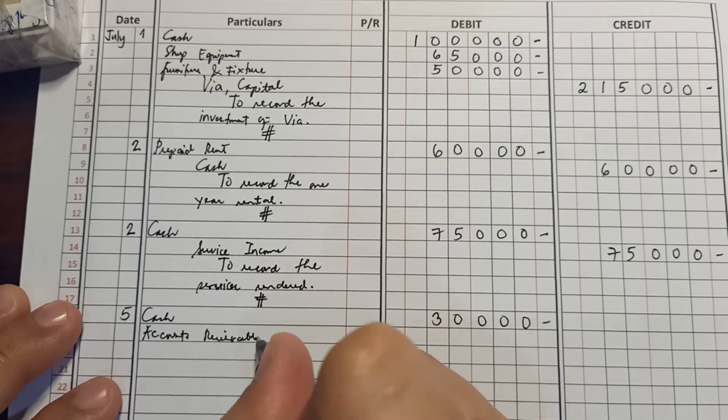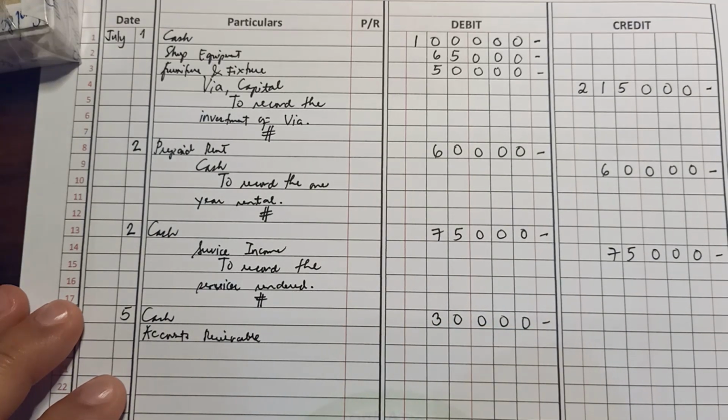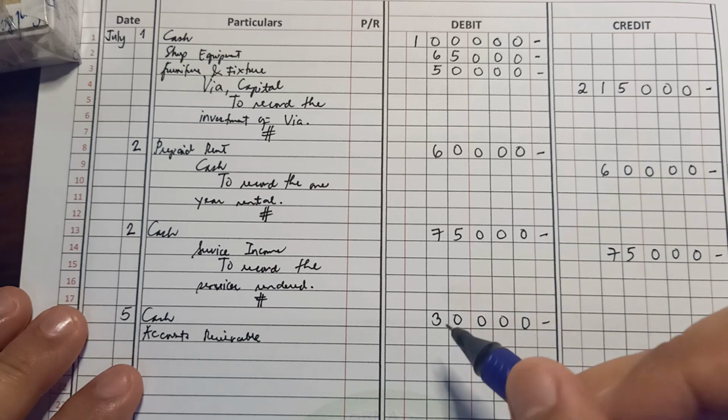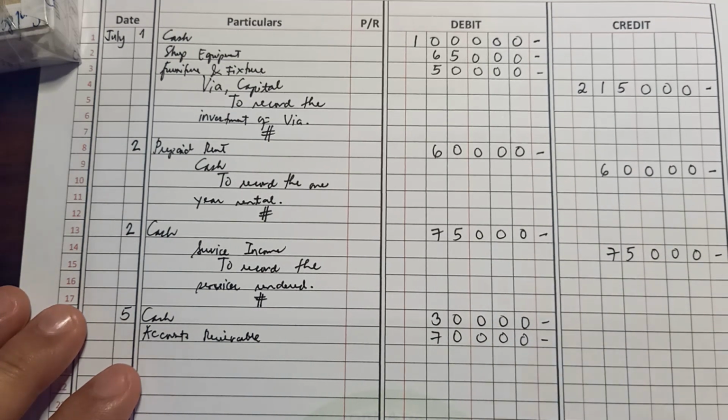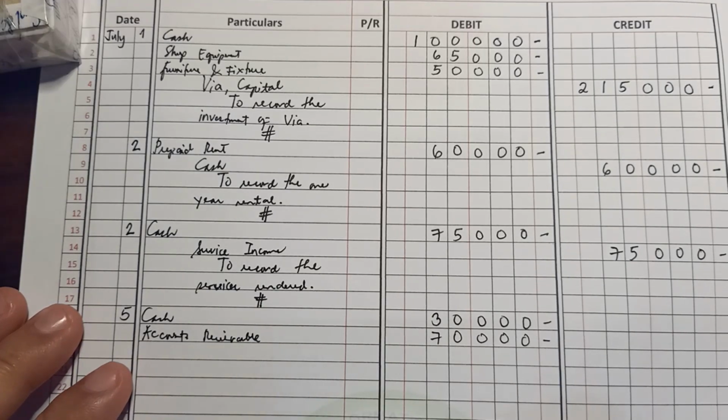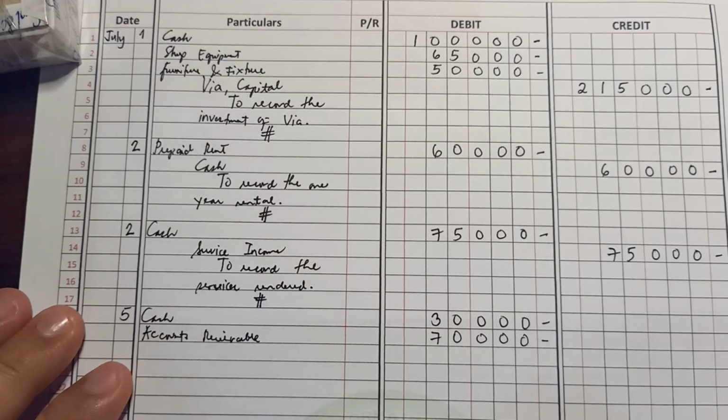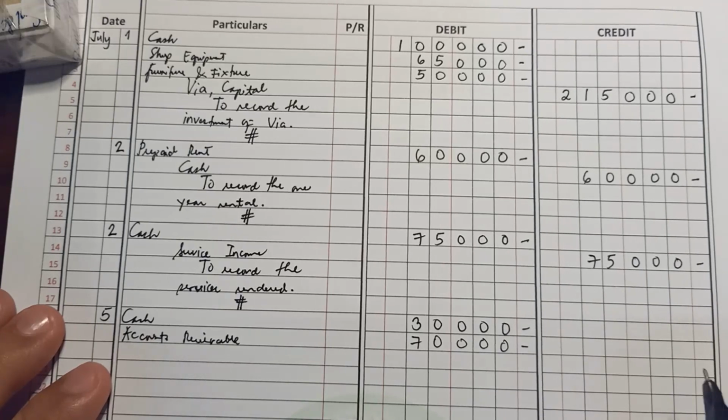Yan. So, ito po yung kakailanganin pa po nating makolekta kay client. So, magkano ang natira sa 100,000 pesos? Of course, 70,000 pesos. Okay? The next, dito na tayo sa credit side.